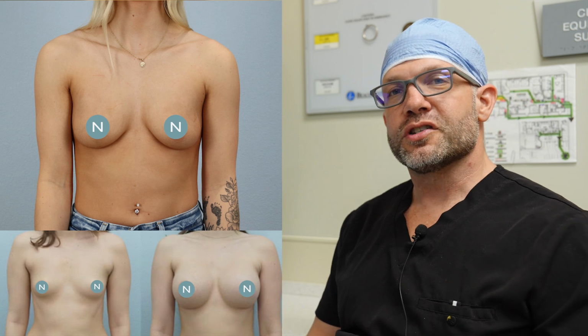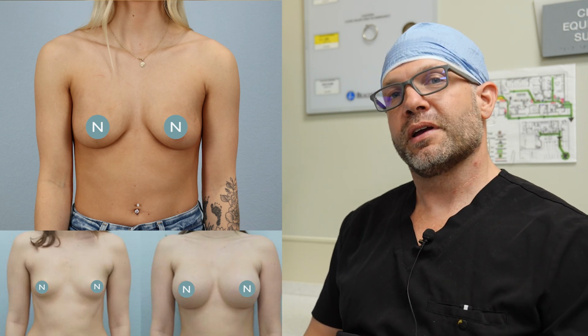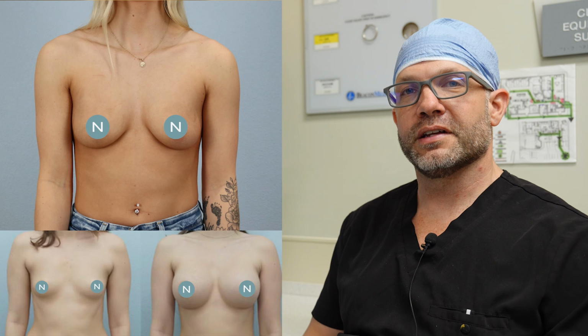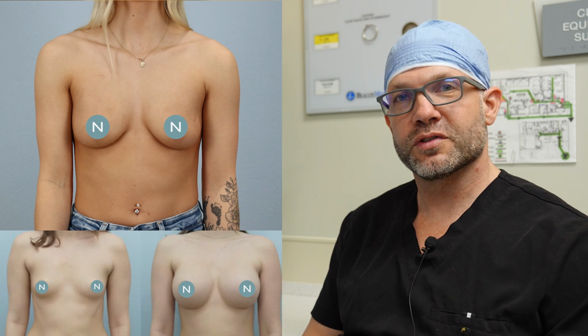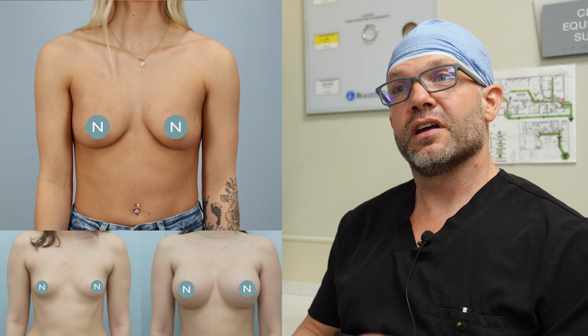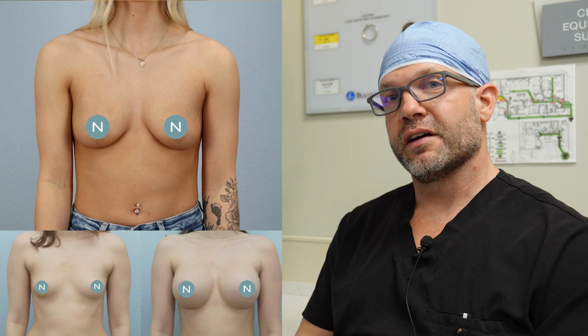So one of the most common questions we get asked is, how is it that we help patients determine what size implant to use? And I think that there's a lot of different variables that go into this. In addition, each surgeon has their own technique on how they do this.